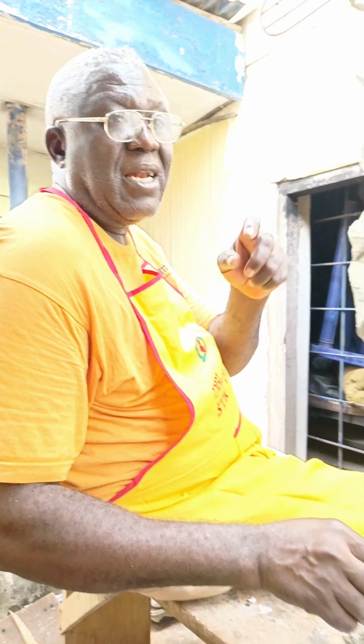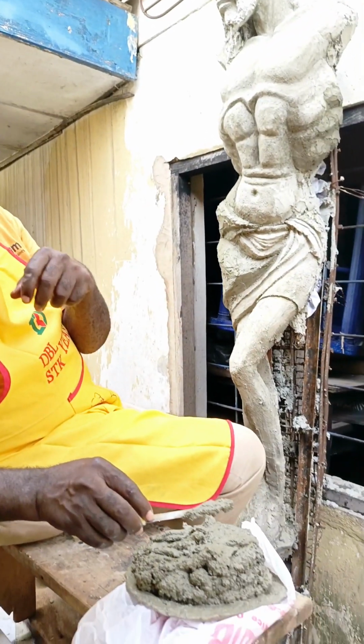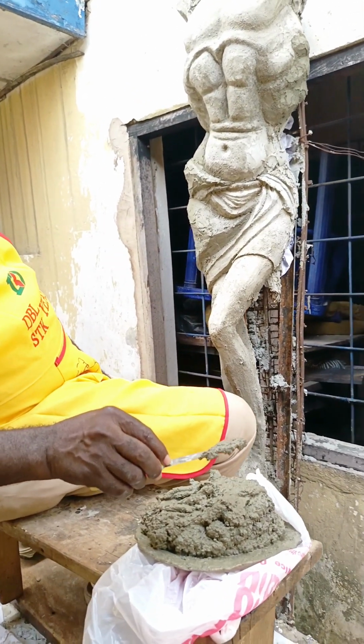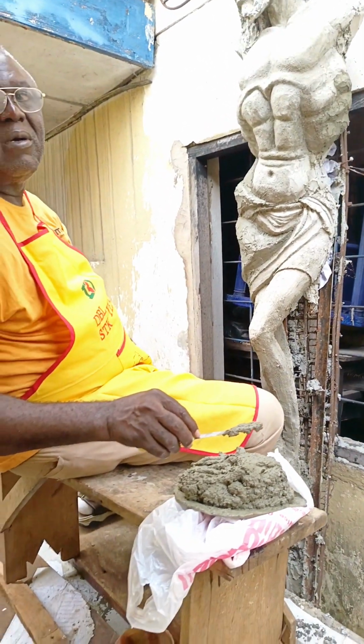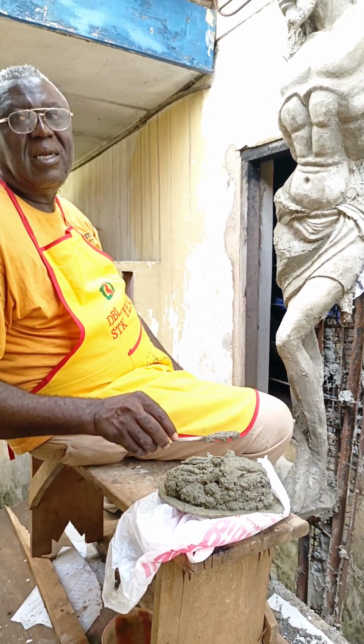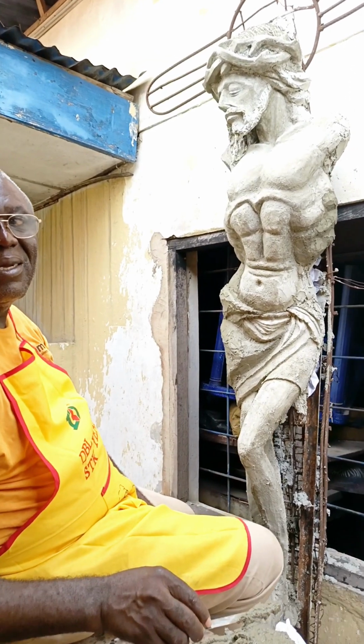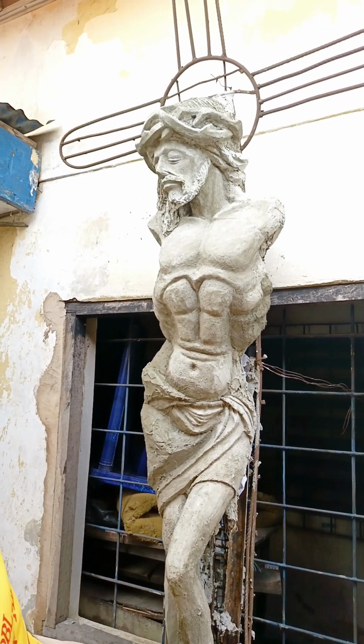In it you have a mixture of sand, different recipes like hardeners and different admixes. These are things we use to make it stand the test of time outdoors because of the harshness of our environment. Too much sun and too much rain.